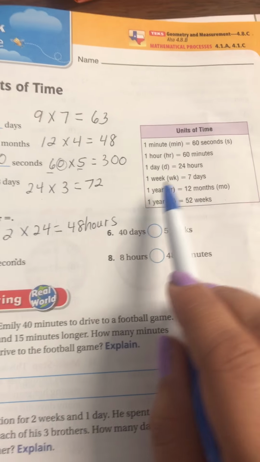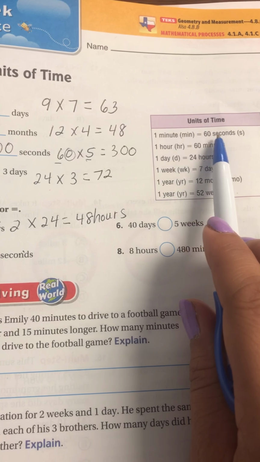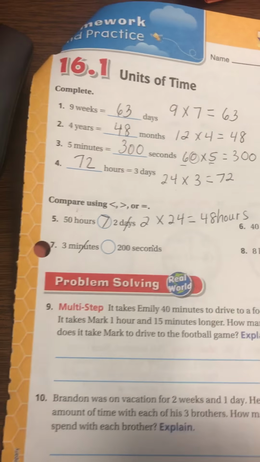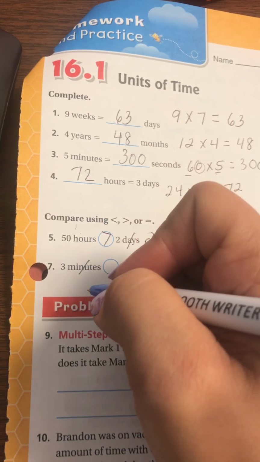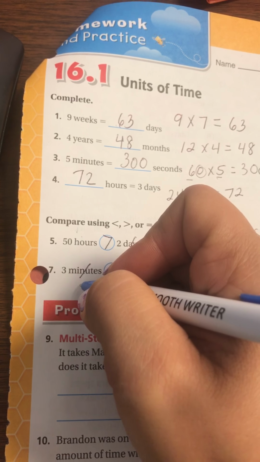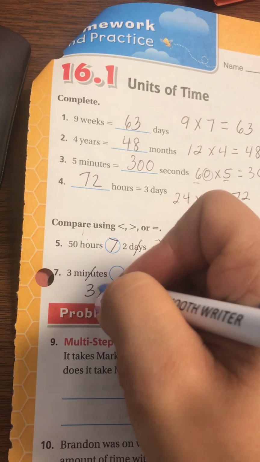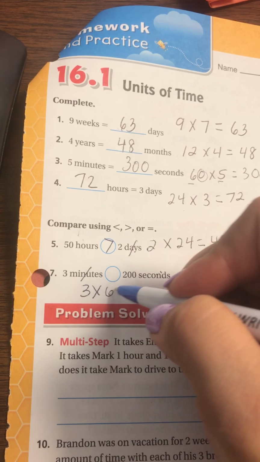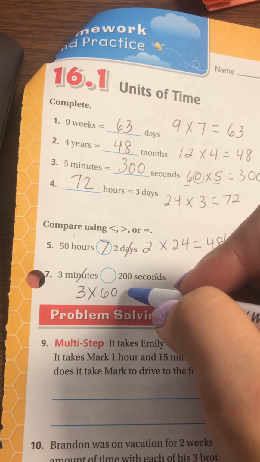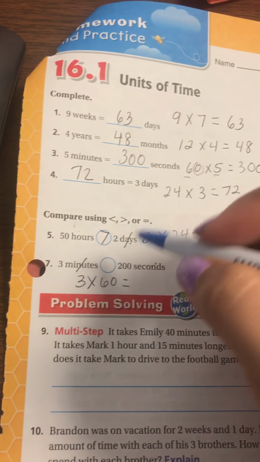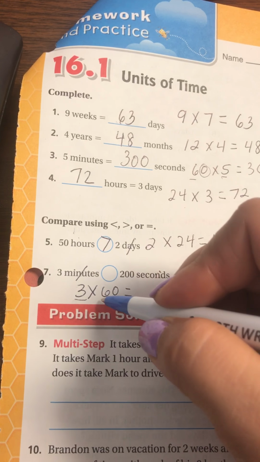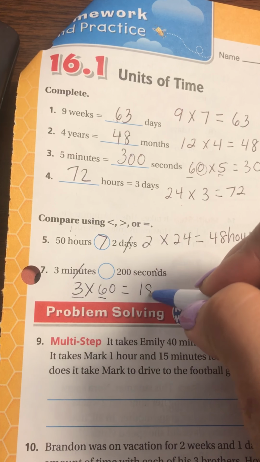So I know that in 1 minute, there are 60 seconds. Therefore, if I have 3 minutes, I would need to multiply the 3 minutes by the 60 seconds that are in each one of those minutes. And again, I'm going to use my mental math. 3 times 6 is 18.